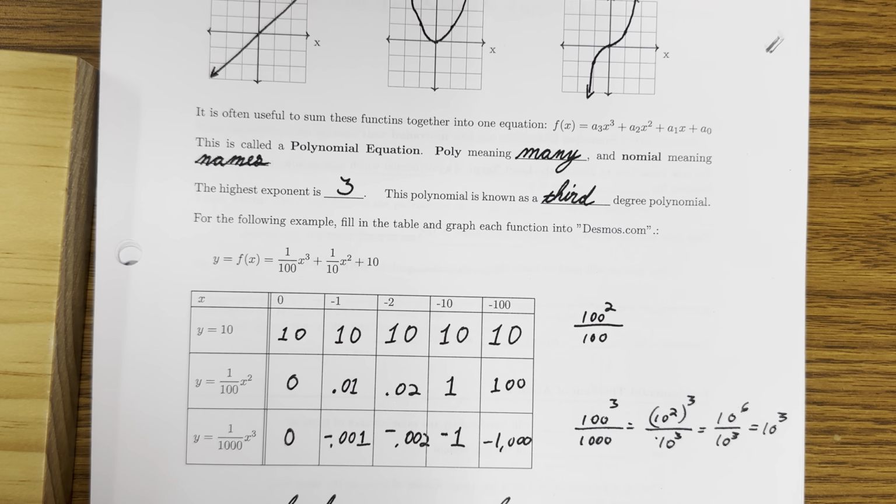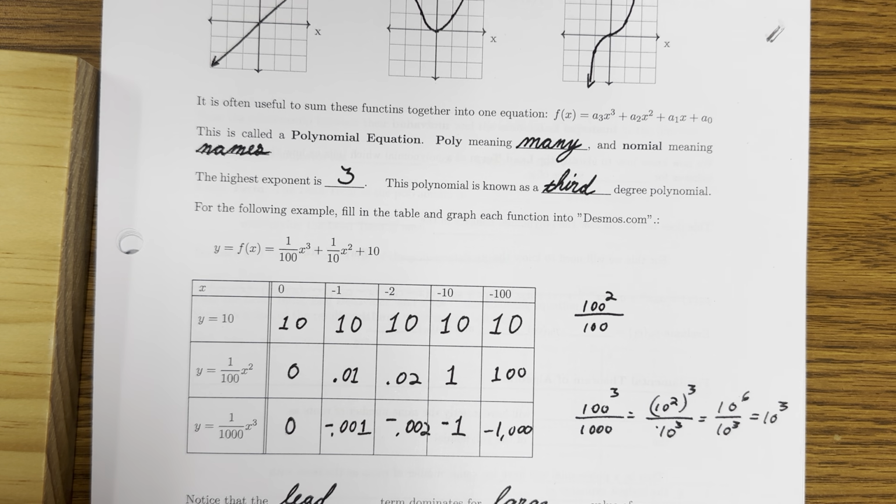All right, so this pattern of the end behavior following the lead term follows for all polynomials. So we're going to be doing this for every polynomial. Identify the lead term, the end behavior of that lead term, and that's the end behavior of the overall polynomial.